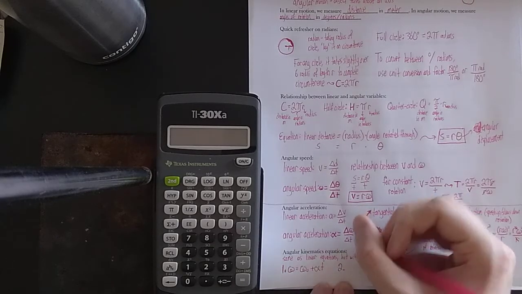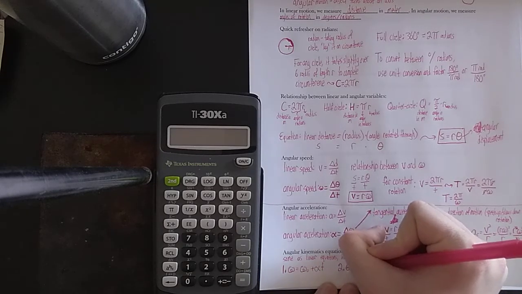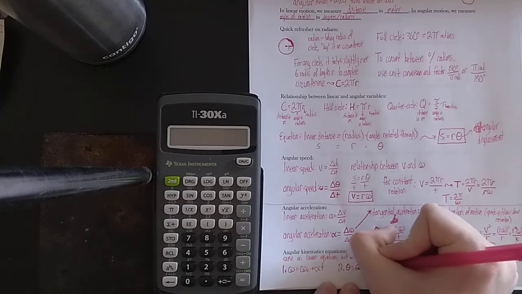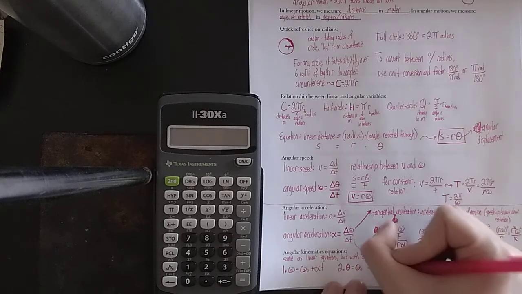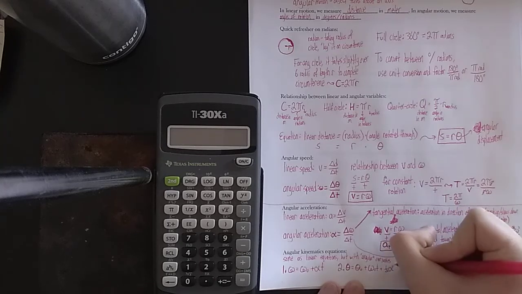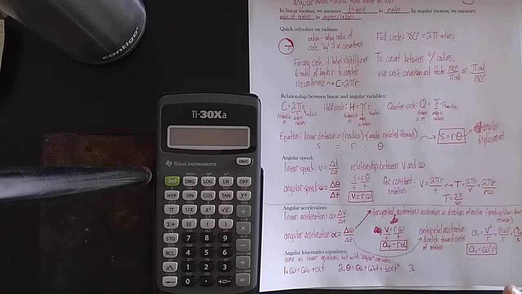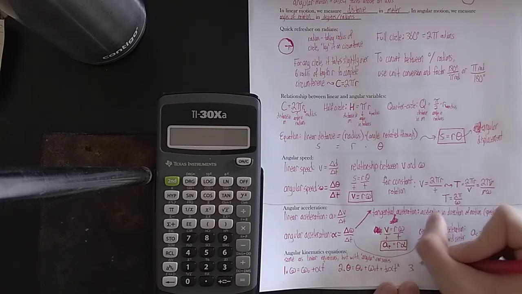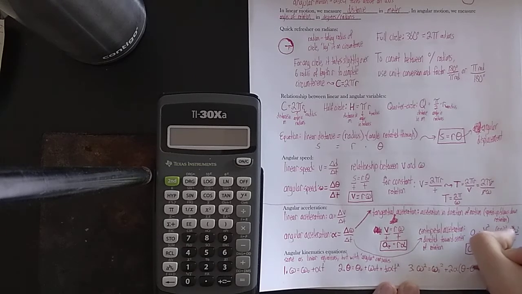Number 2. Remember your x equals x naught plus v naught t plus 1/2 at squared? Same thing, except this time it's going to be theta equals theta naught. Remember, those are angular displacements, how much of an angle has been rotated through in radians, plus omega naught t plus 1/2 alpha t squared. And finally, the third one, which is v squared equals v naught squared plus 2a times x minus x naught, is now, for angular variables, omega squared equals omega naught squared plus 2 times alpha times theta minus theta naught.